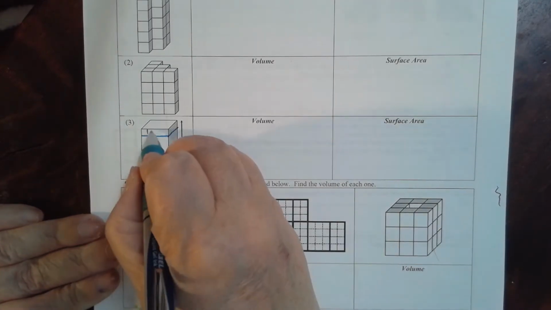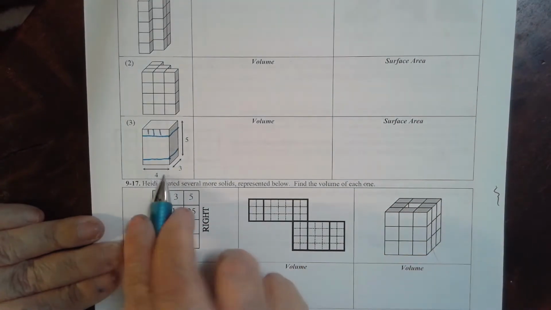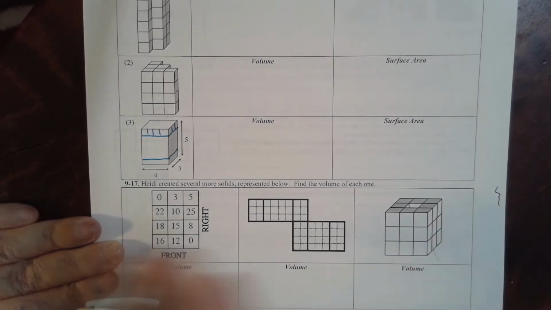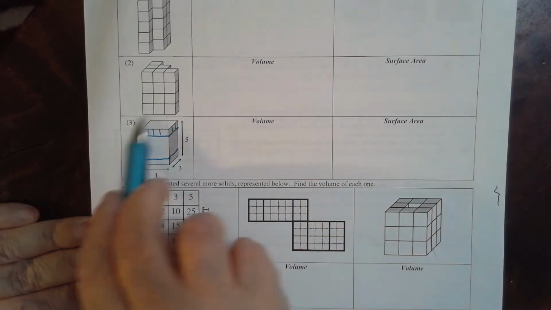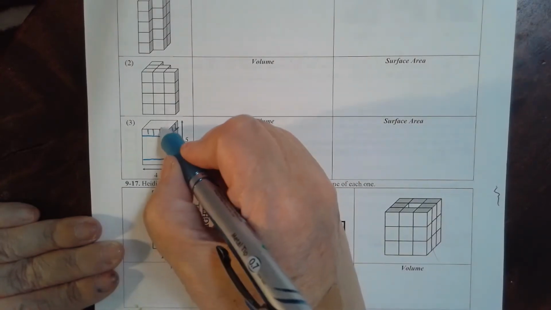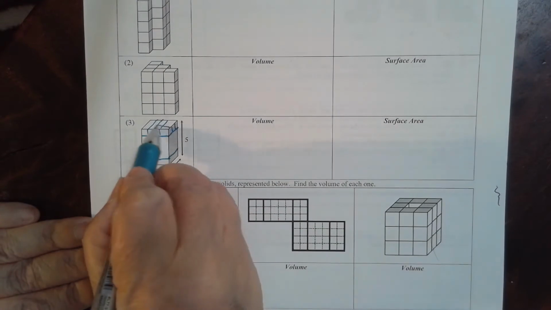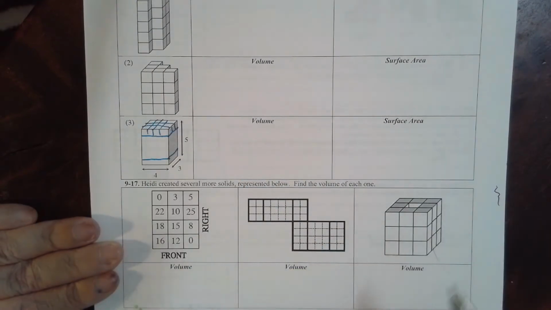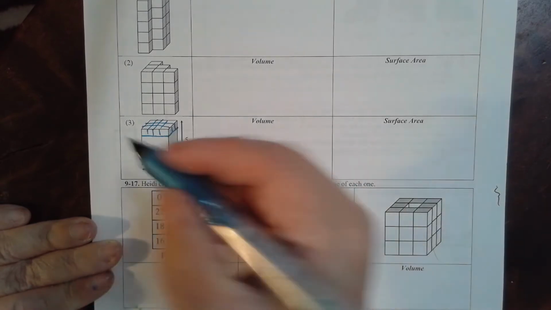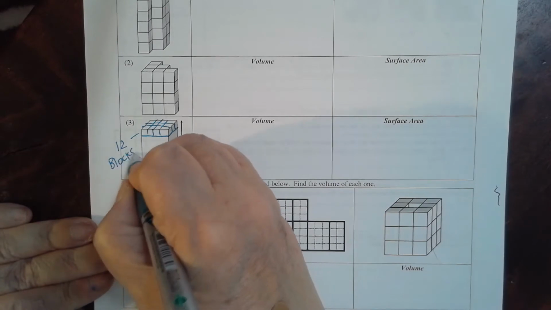So I know that I have a total of 4 blocks on this side, because that's what they tell me. They tell me I have 3 blocks from this side. So now what I need to do is figure out how many blocks I have on top. Well, if I have 4 rows and 3 columns, or 3 rows and 4 columns, whichever way you want to look at it, 3 times 4 means I have 12 blocks at the very top.